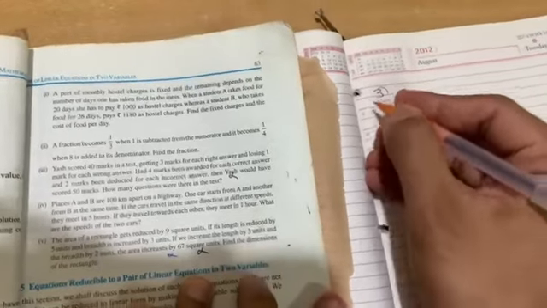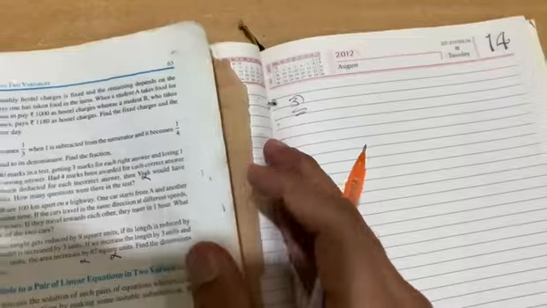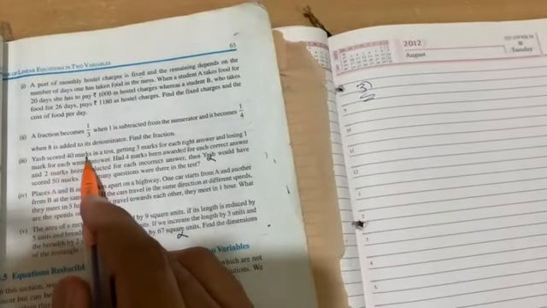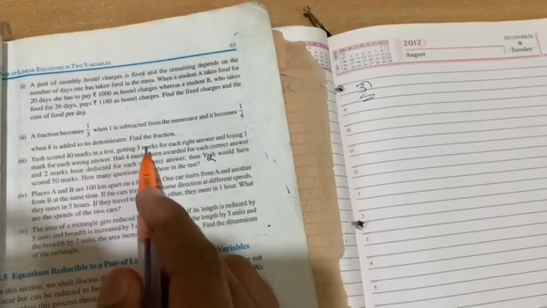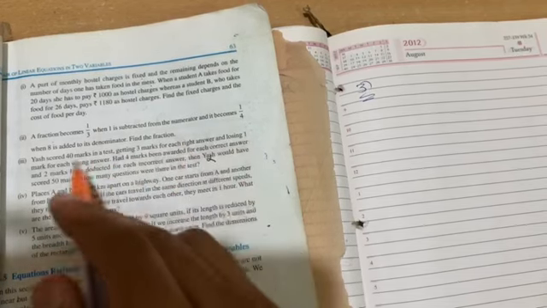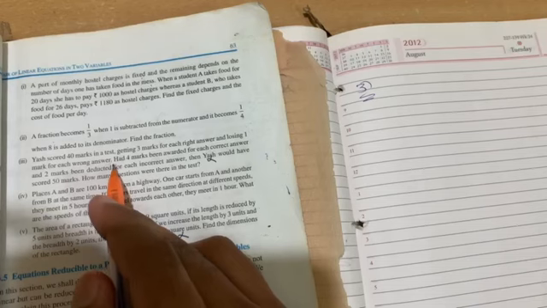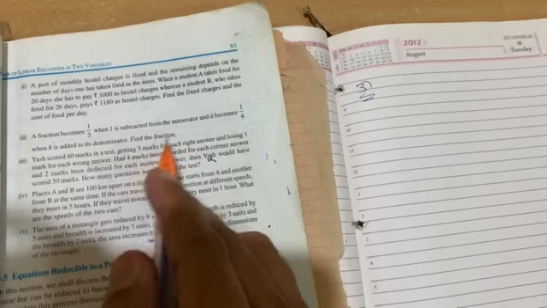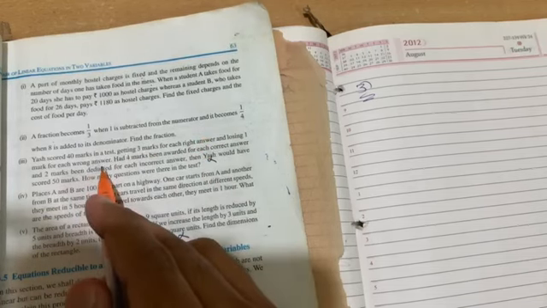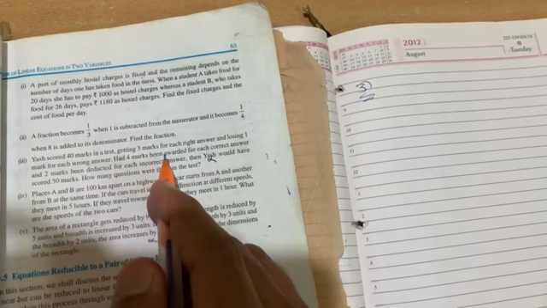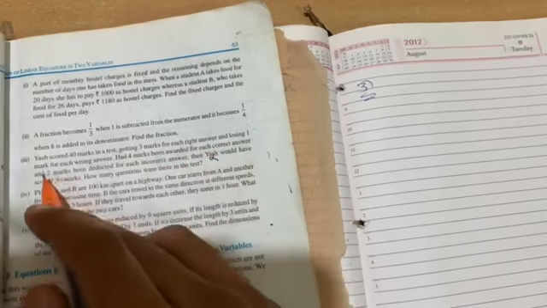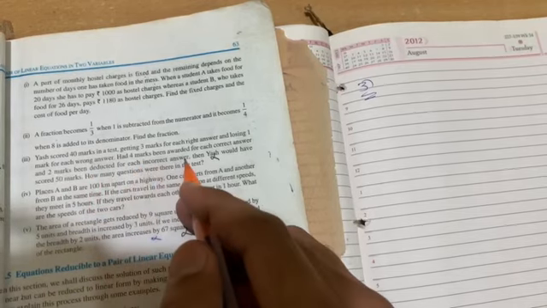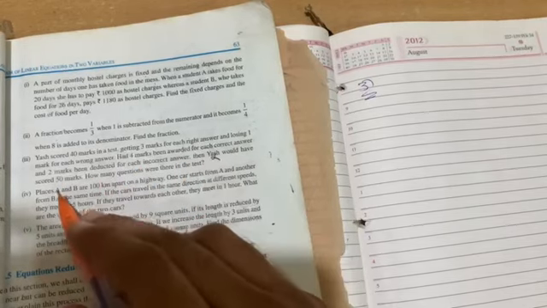Now moving to the next one, which is the third. Yash scored 40 marks in a test, getting 3 marks for each right answer and losing 1 mark for each wrong answer. Had 4 marks been awarded for each correct answer and 2 marks deducted for each incorrect answer, Yash would have scored 50 marks.